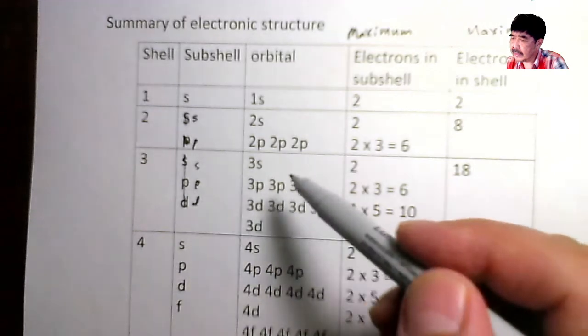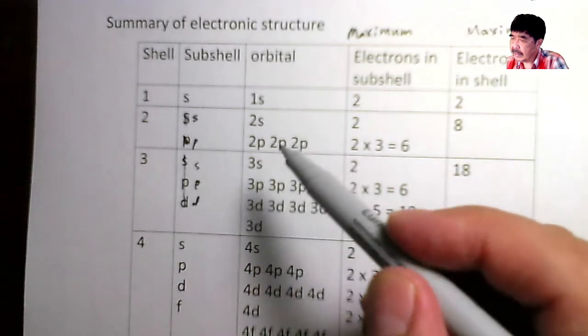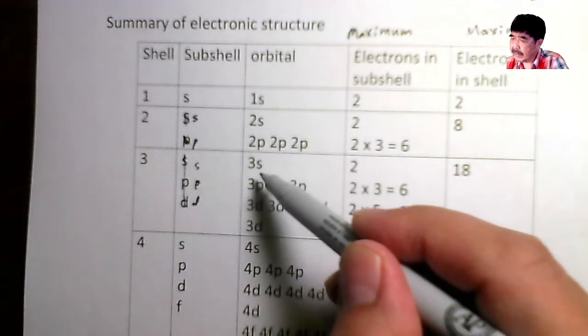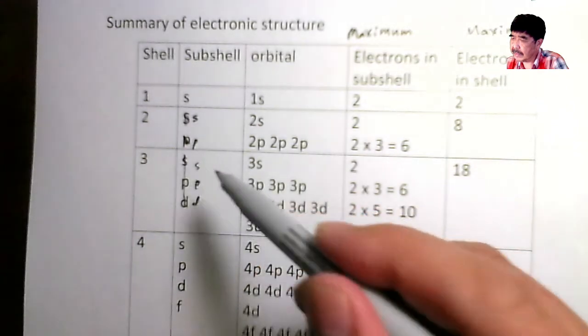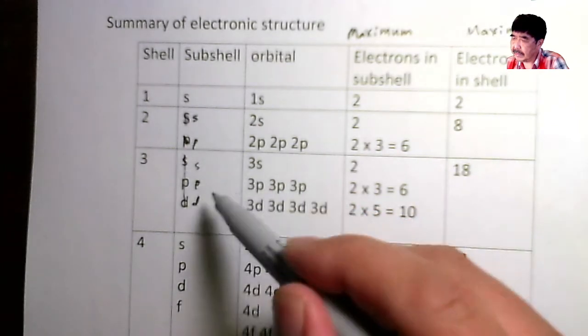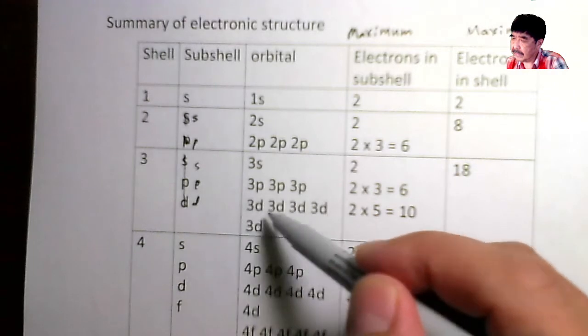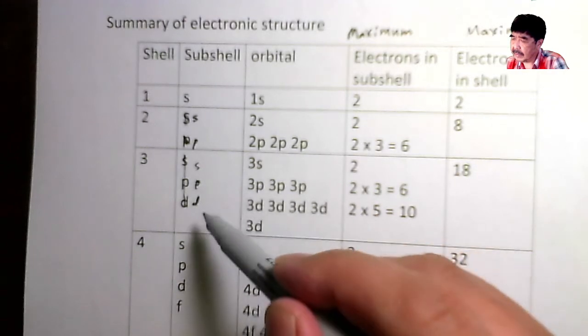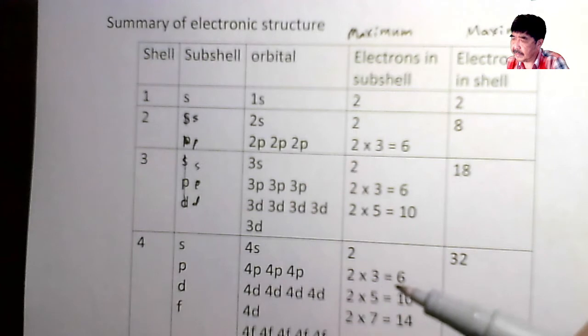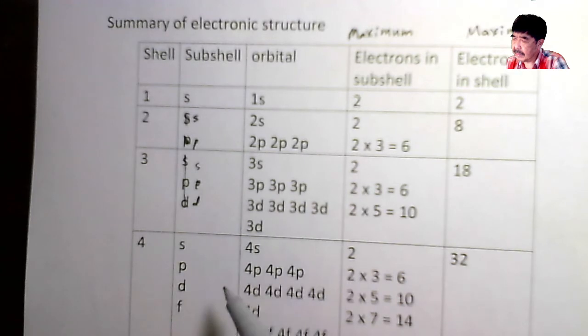On the third shell, you can see 1 orbital on the s subshell, 3 orbitals on the p subshell, and 5 orbitals on the d subshell. And the fourth shell has 1 s orbital, 3 p orbitals, 5 d orbitals, and 7 f orbitals.